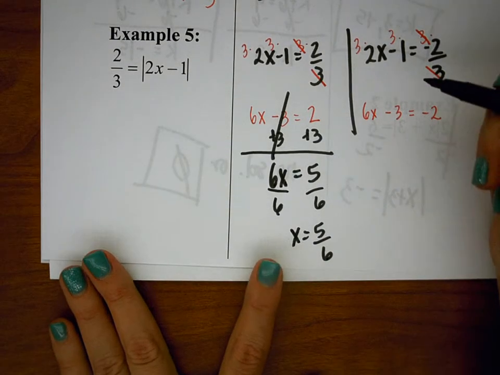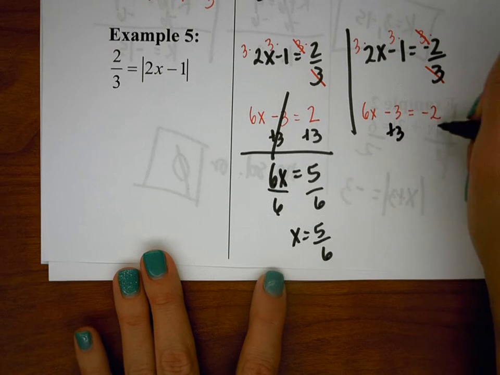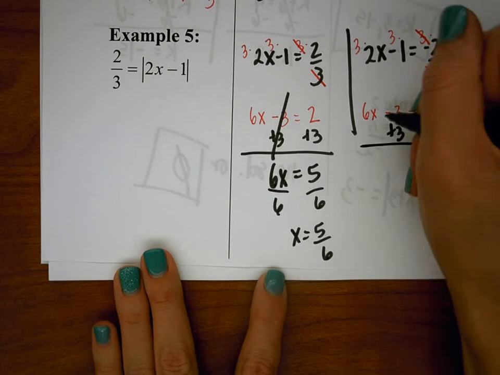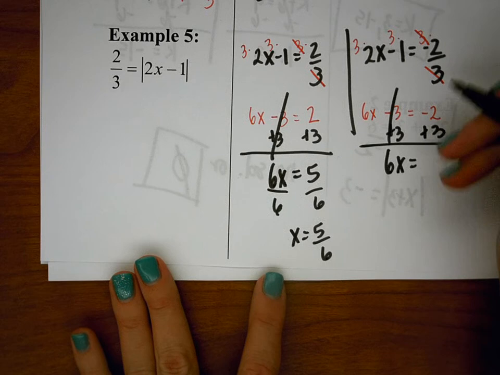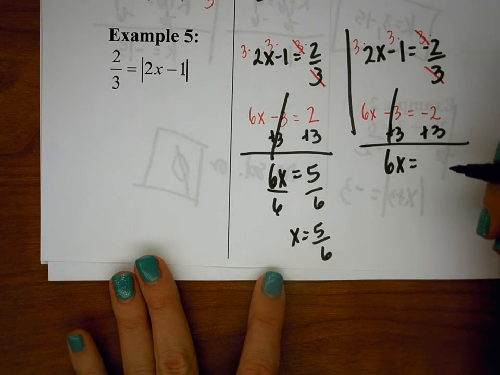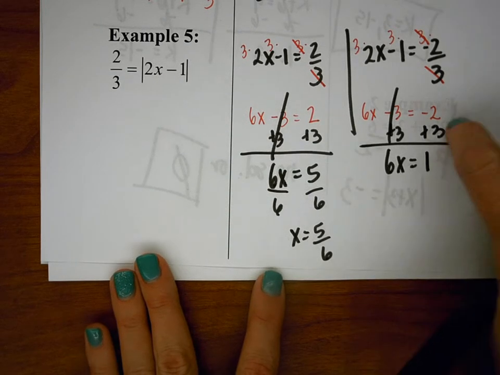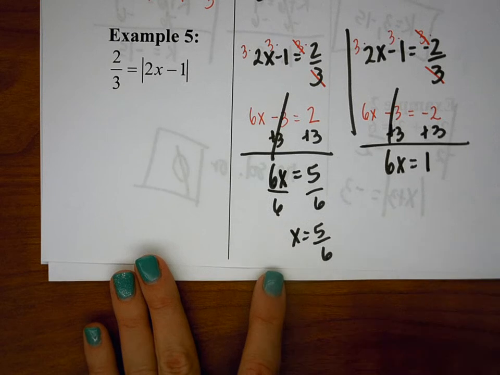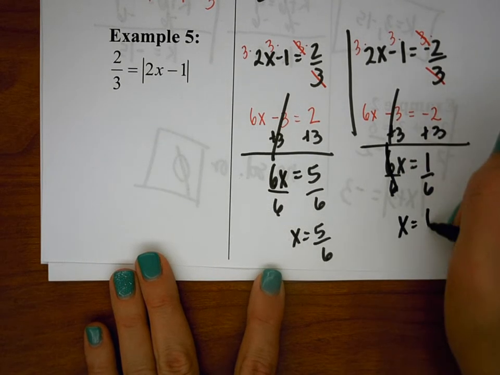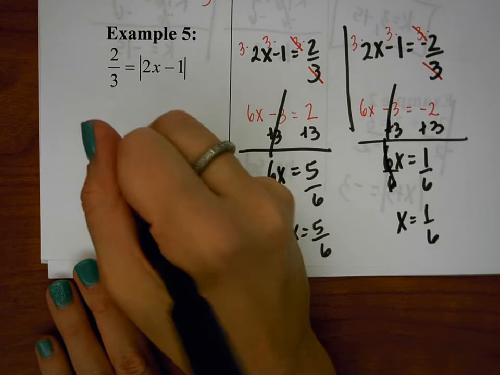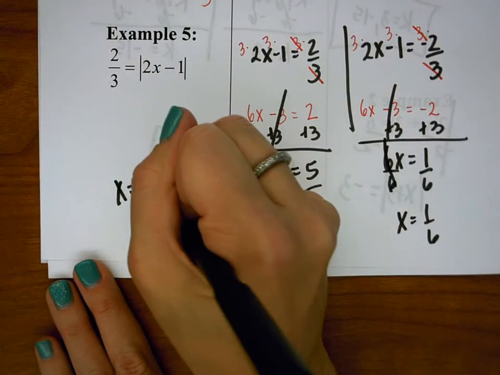On the other equation now, I'm going to add 3 to both sides. What do I do with a positive and a negative? Subtract. And take the sign of the larger? Good. So 3 minus 2 is 1, and it'll be positive because 3 is larger, and it's positive. And then we divide by 6. So my two answers are x equals 5/6 and 1/6.